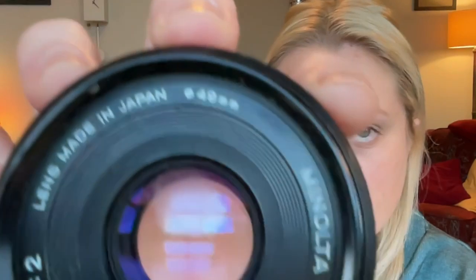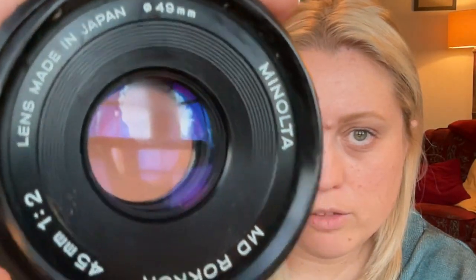Then we have one other number here. See if you can see that. It's denoted with a circle with a line through it. Somebody can tell me what that's called because I can't remember. It's like the diameter symbol in geometry. Well, yeah, that's what that means. So that's your filter size. In this one, it's 49 millimeters.